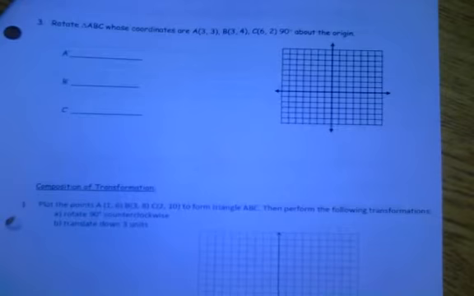Alright, turn the page. Okay, before we do this, everybody all at the same time. 90 degrees counterclockwise. Negative y, x. 360 degrees. x, y. 270 degrees clockwise.